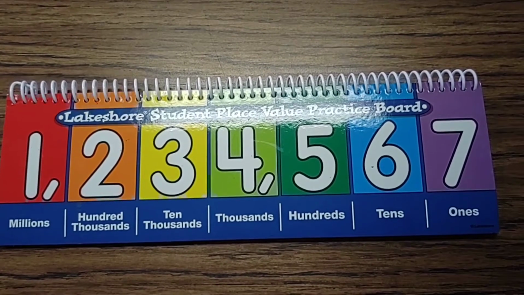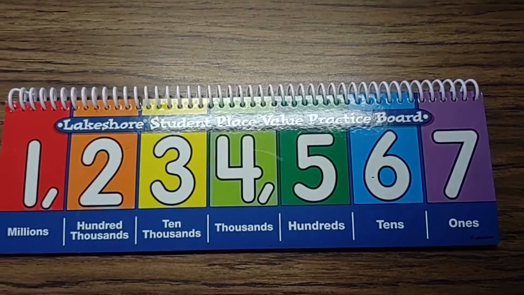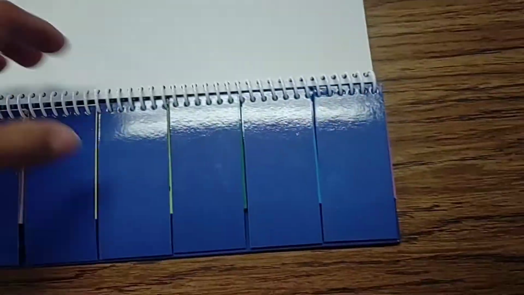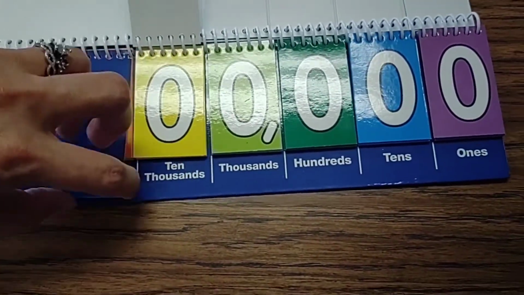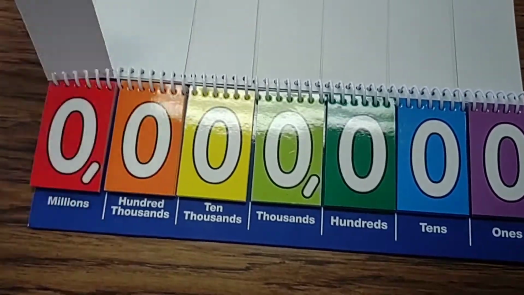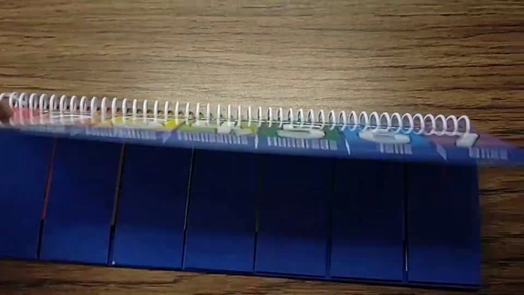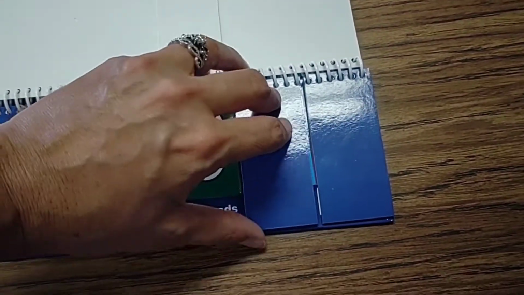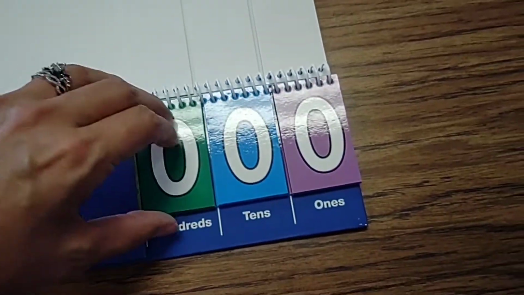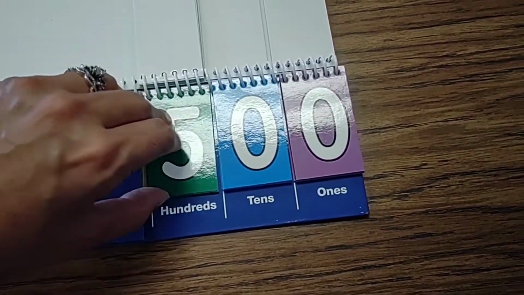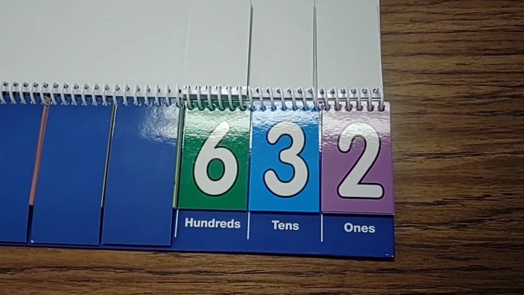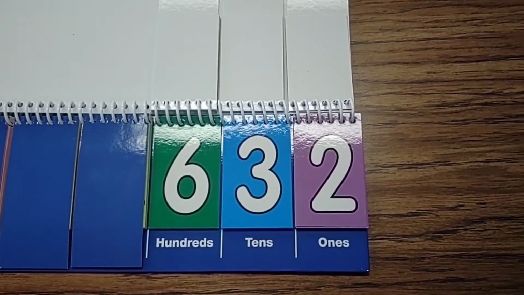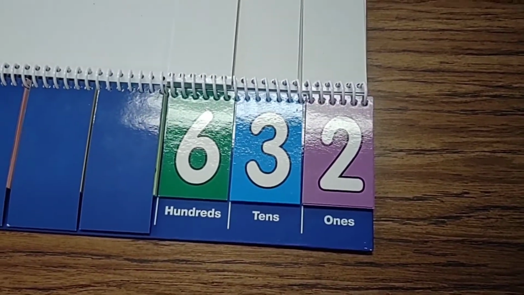This is a place value flip chart. It's labeled ones, tens, hundreds, thousands, 10,000, 100,000, and million. But for today's lesson, we're going to use the hundreds, tens, and ones. So we're going to go ahead and build our number. And I'm going to show you how to make the number 632 in base 10 blocks.